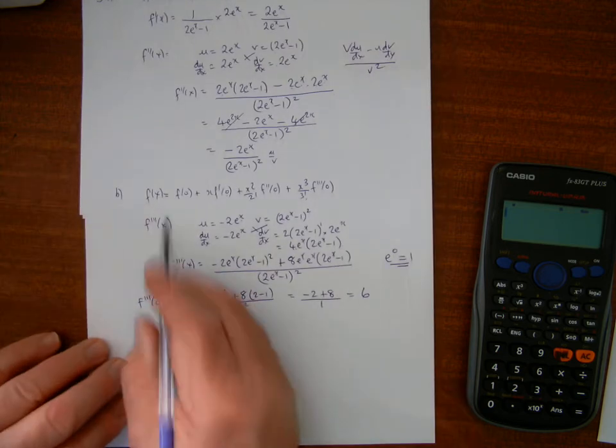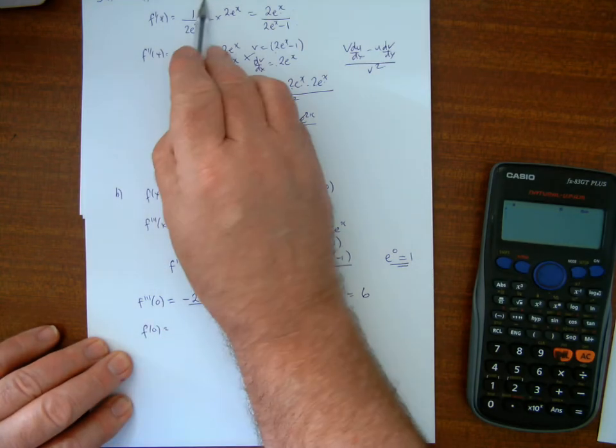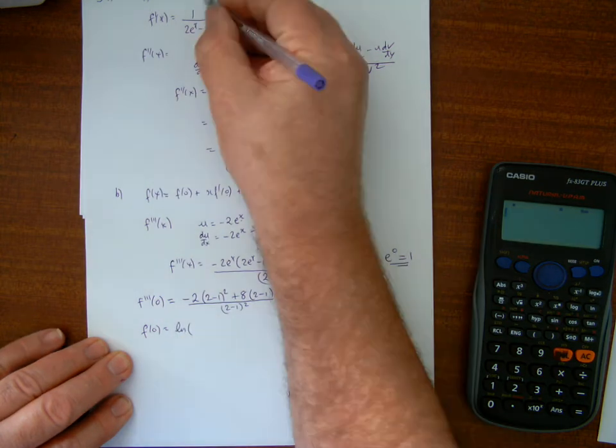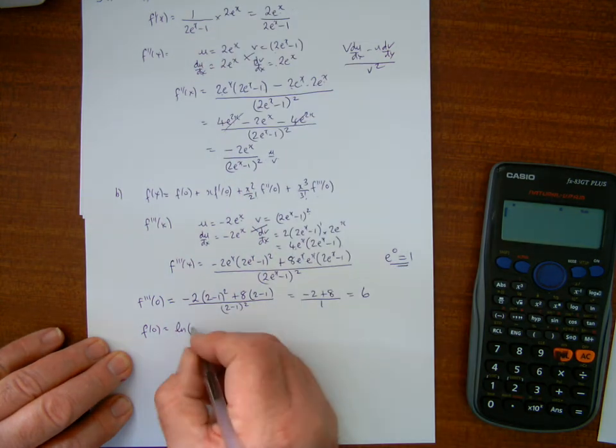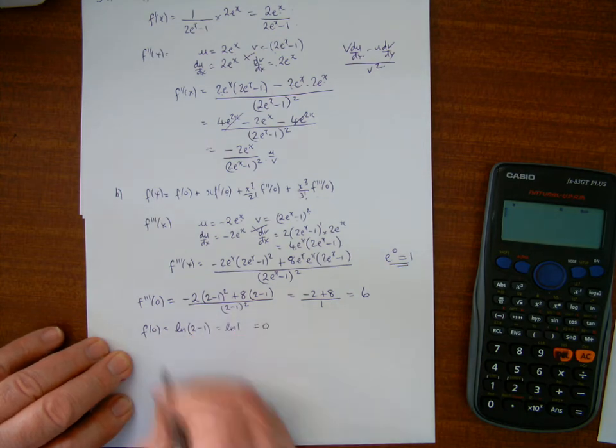So now I need to get f of naught. F of naught, let's put x to the naught in there. So f of naught is the log of e to the naught is 1, so it's 2 minus 1, which is log of 1, which is 0.